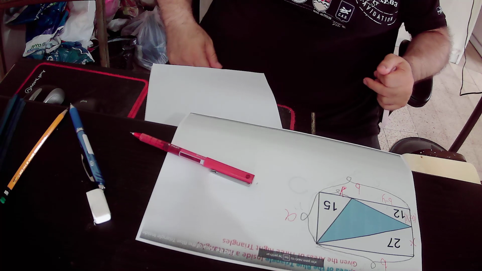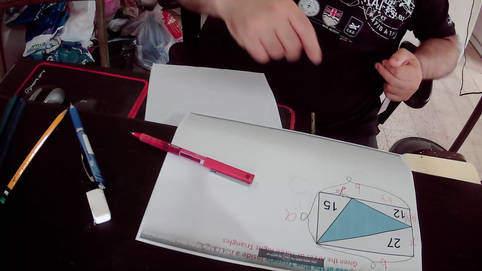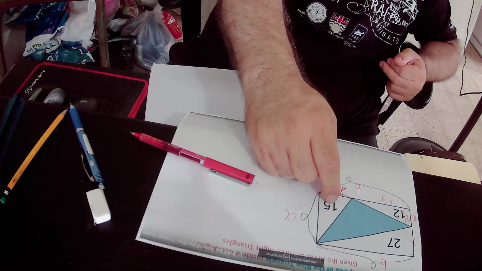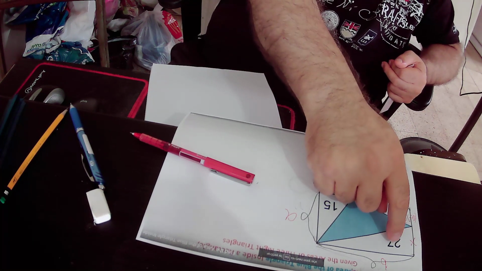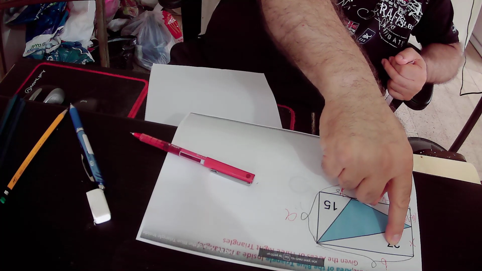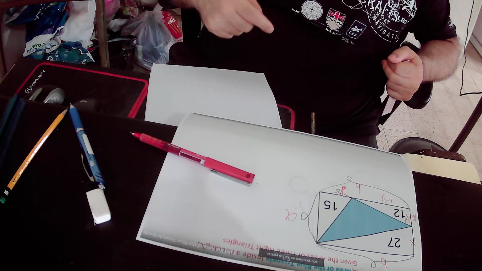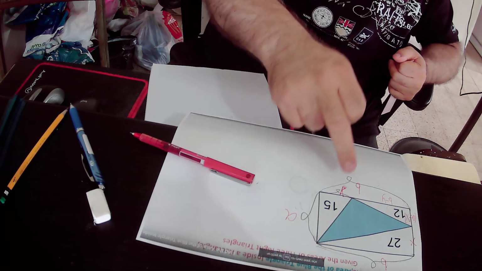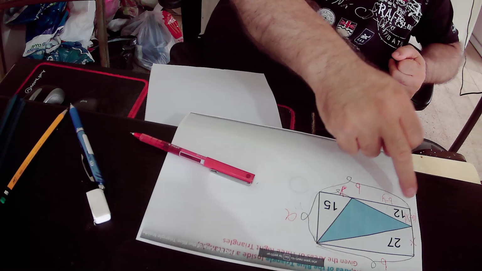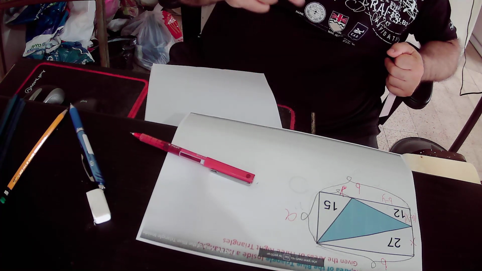Although we know that the area of this triangle is 15 units, the area of this right triangle is 12 units, and the area of this right triangle equals 27 units, we will write the formulas for those areas that are given to us.